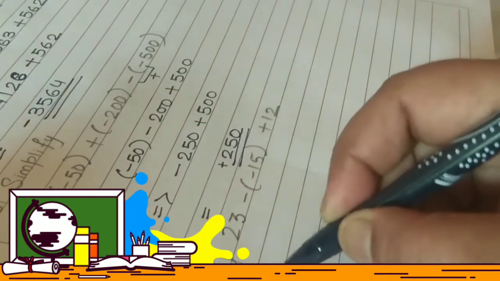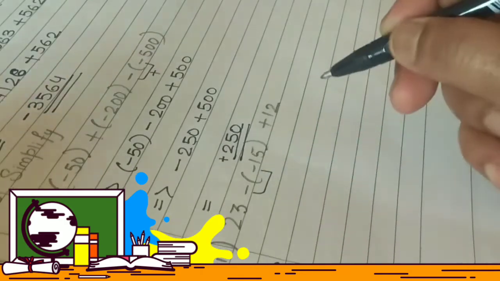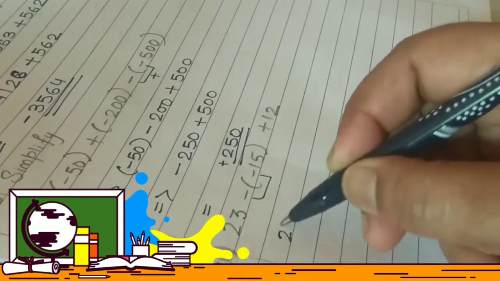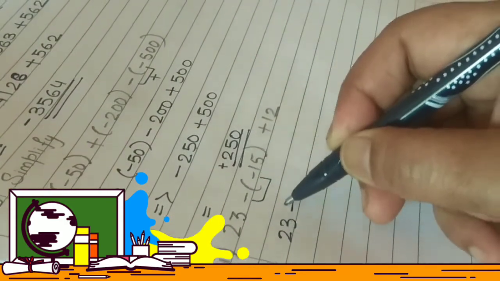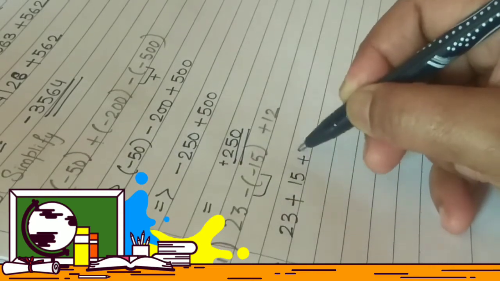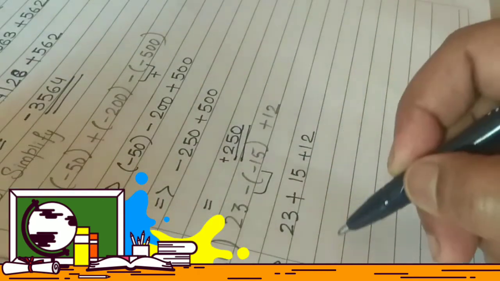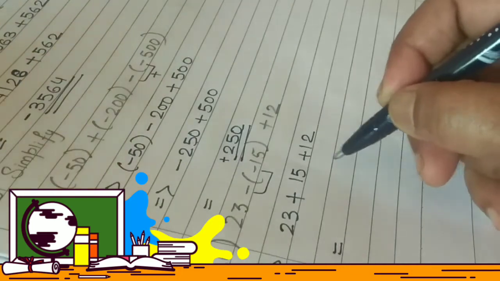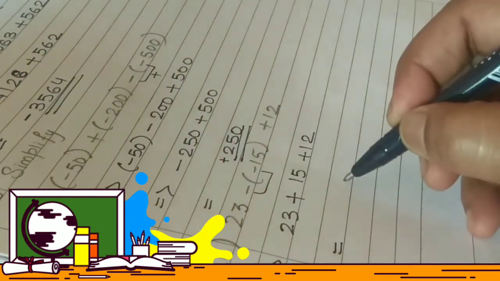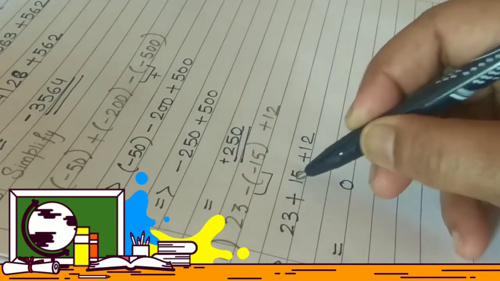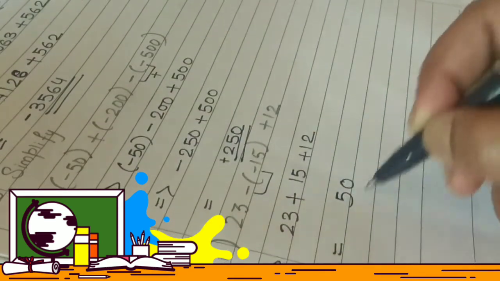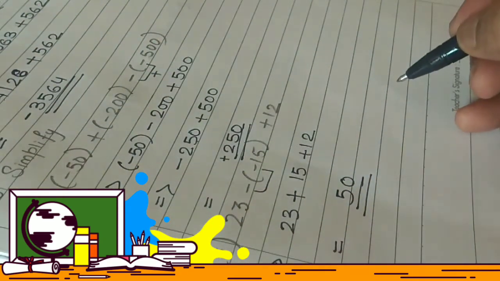So next question. Here also the first thing is to reduce the signs. So 23, minus into minus will become plus, plus 15 plus 12. That means all became positive numbers. So just add the numbers. So the answer will be 50.